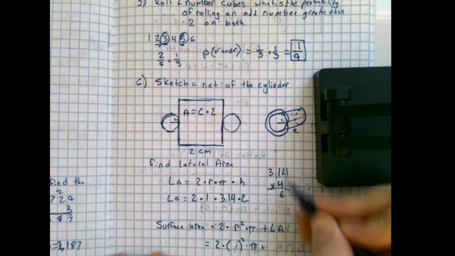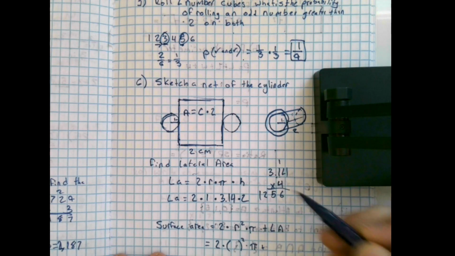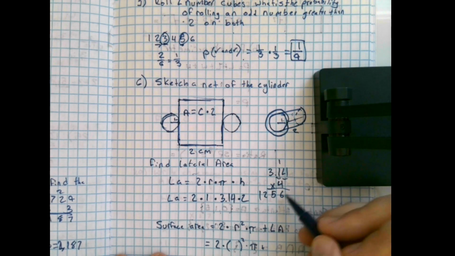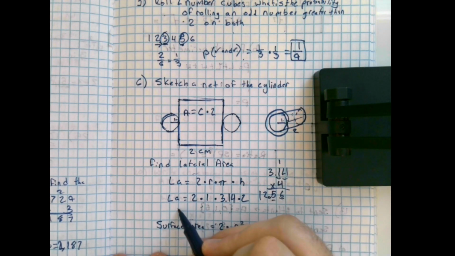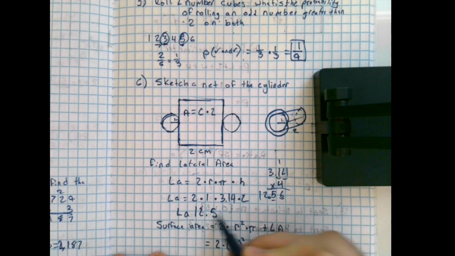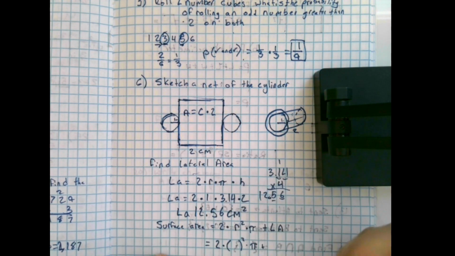4 times 4 is 16. 4 times 1 is 4 plus 1 is 5. 4 times 3 is 12. There are 2 digits to the right of the decimal, so there needs to be 2 digits to the right of the decimal. So our lateral area is 12.56 centimeters squared, because our units here are centimeters.